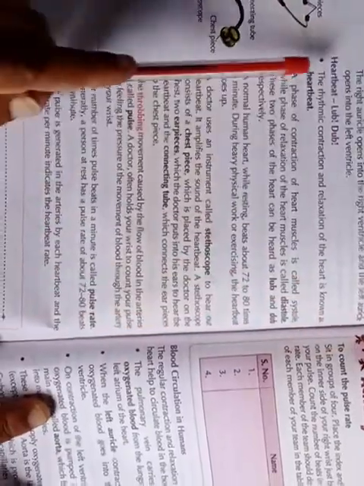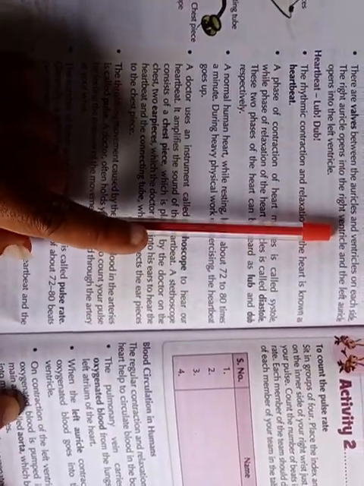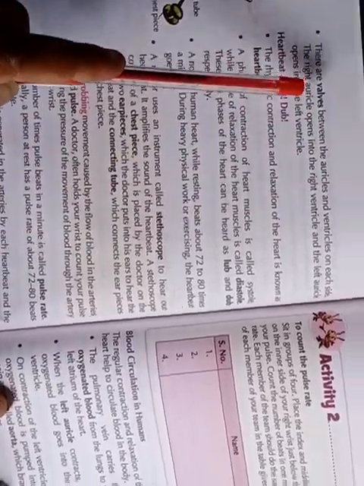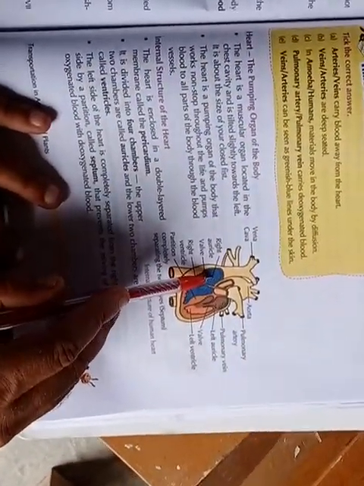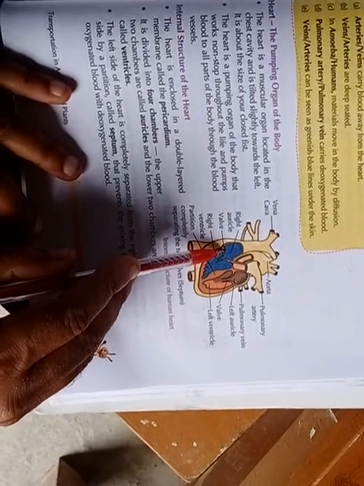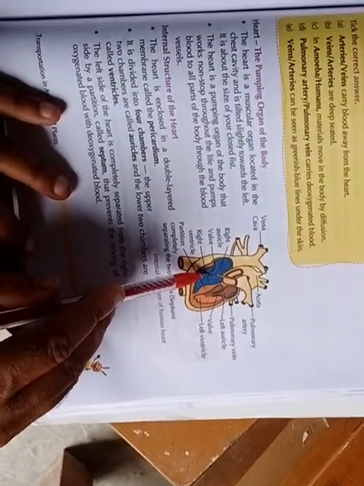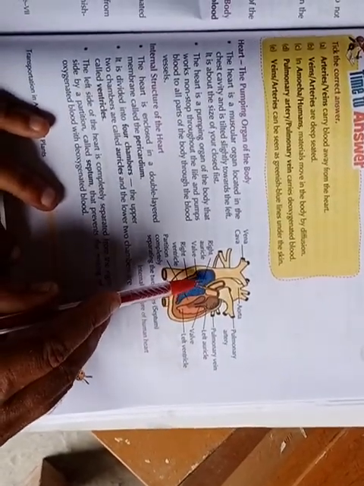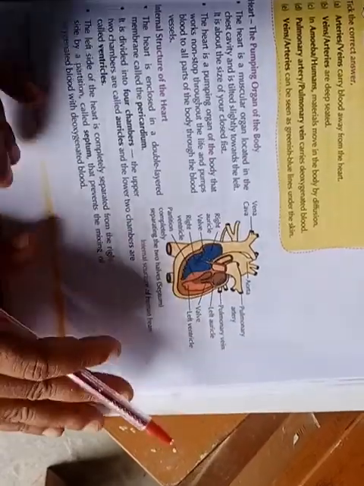There are valves between the auricles and ventricles on each side. The right auricle opens into the right ventricle. Here is the right auricle. Here is the right ventricle. By this valve, the right auricle and the right ventricle are divided.